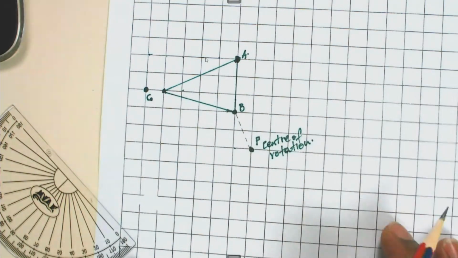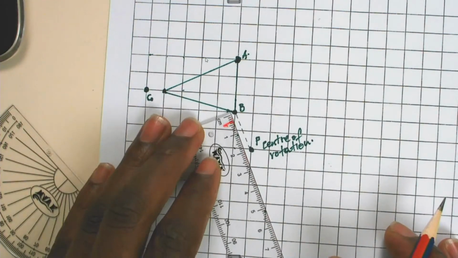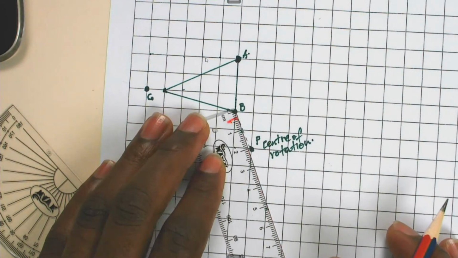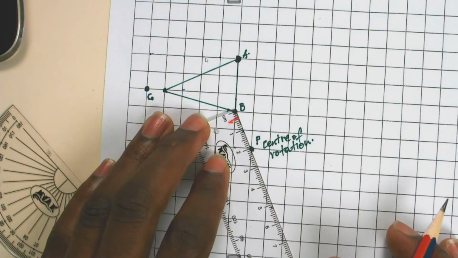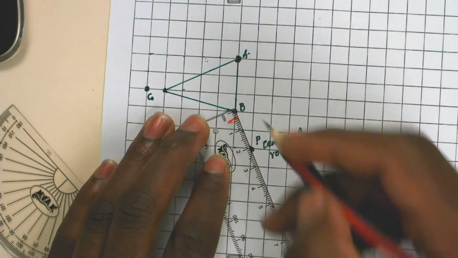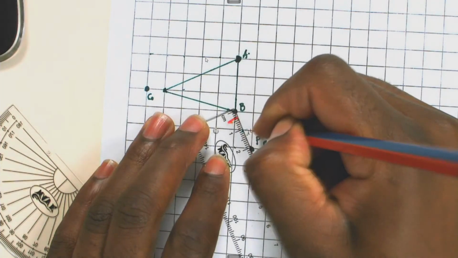Then we need to measure the distance in centimeters between point B and point P. Here we find that it is 2 centimeters.